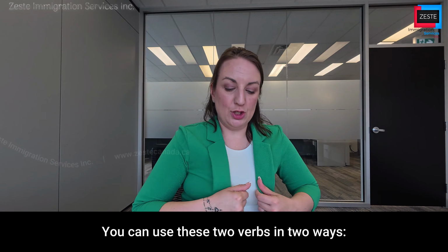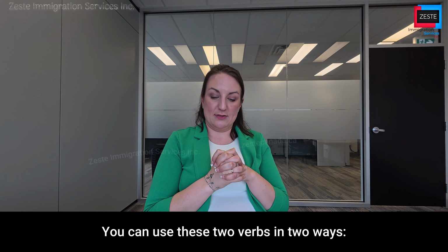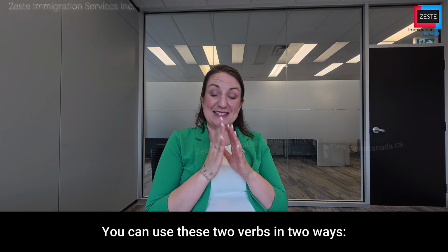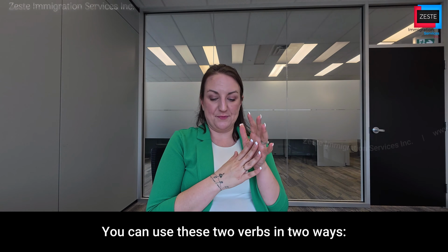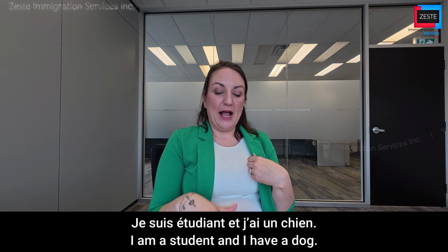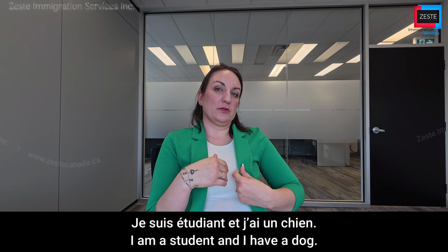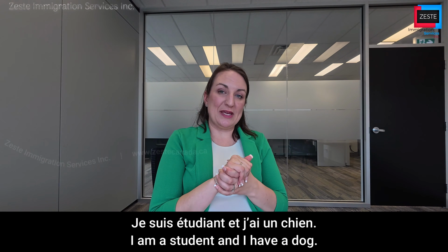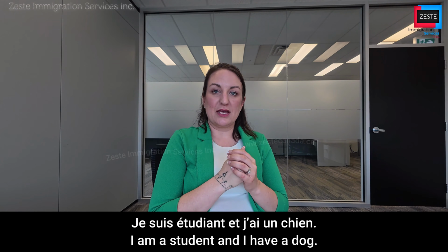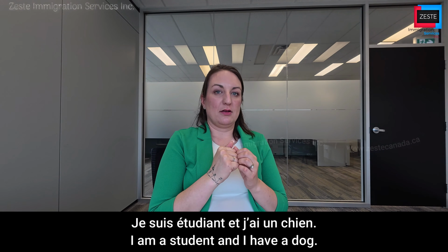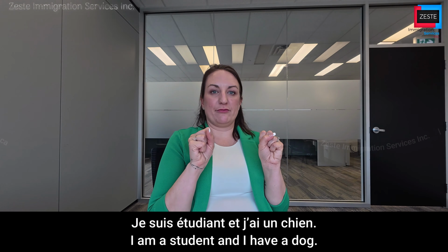Now we're going to look at the verbs, les auxiliaires, être et avoir. You can use these verbs in two different ways. You can use them as standard verbs or auxiliaries. A standard verb is your verb. It's in the present tense, that's what you're trying to say. For example, I am a student and I have a dog. Je suis un étudiant et j'ai un chien. So I am and I have.